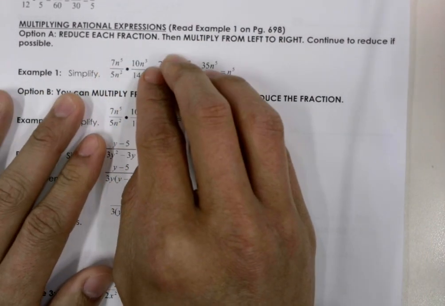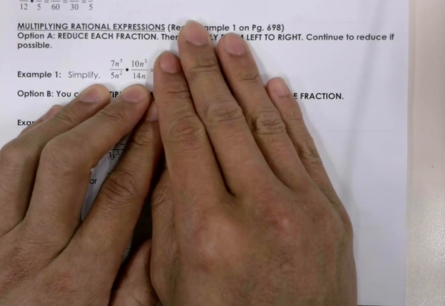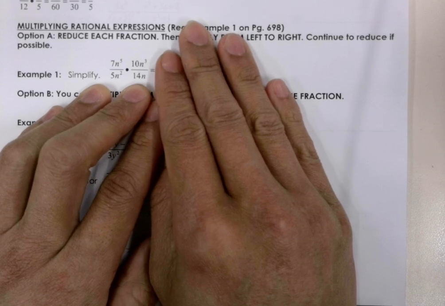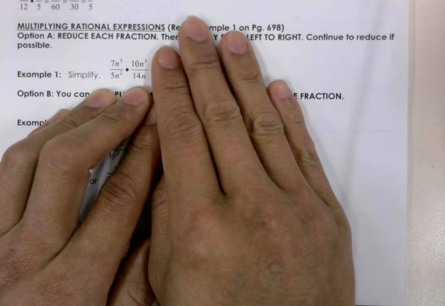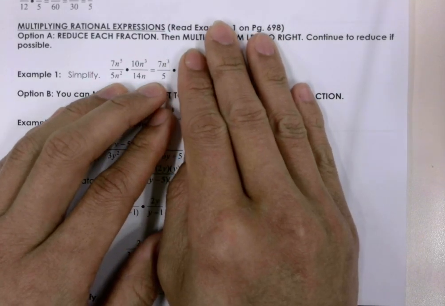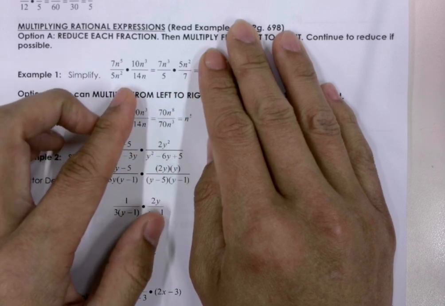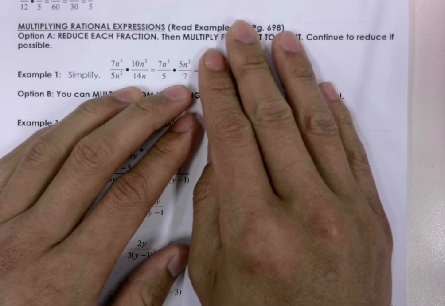So let's go ahead and look at the first example. We have this multiplication of rational expressions. And what are we going to do first? We are simplifying, right?